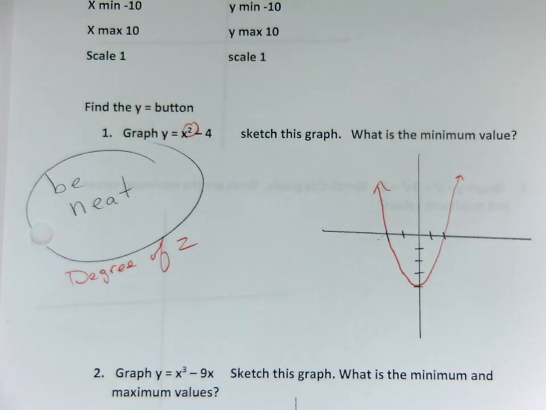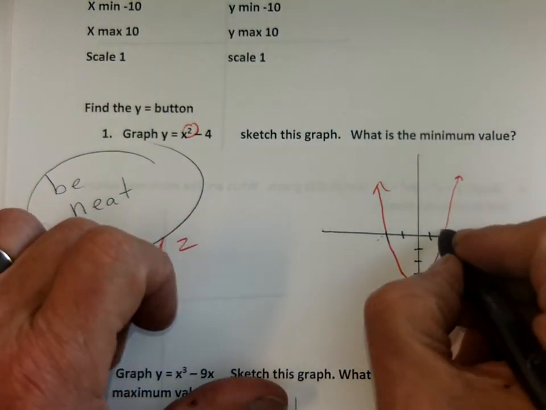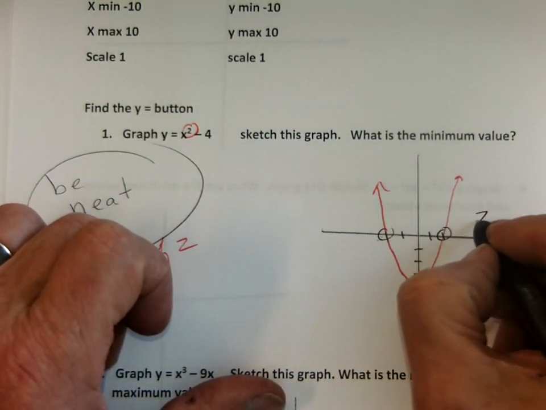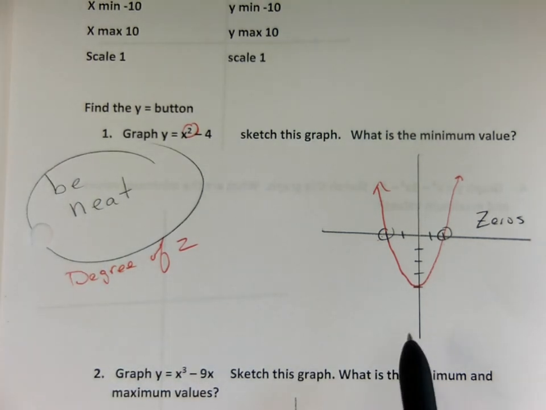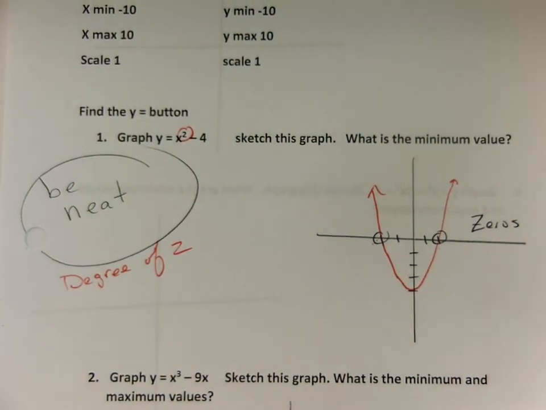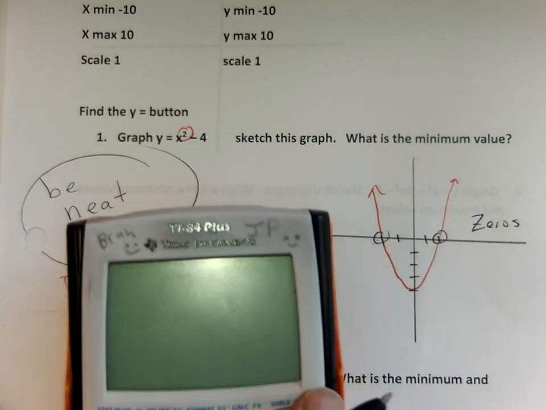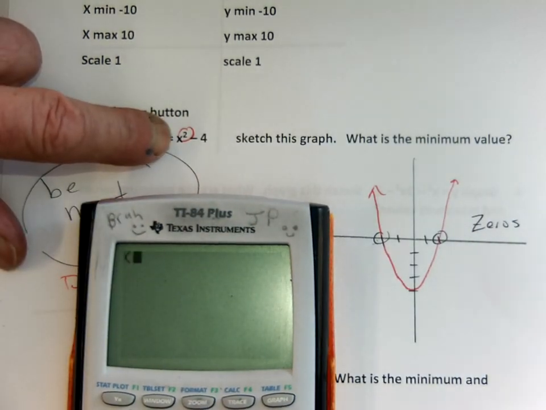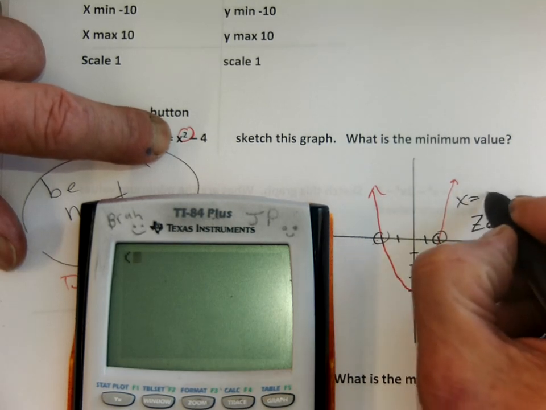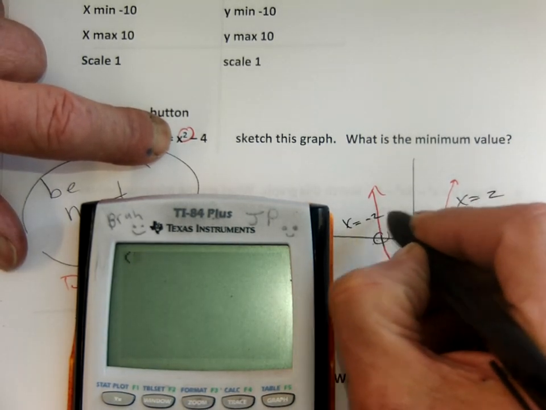So these are called zeros for a couple of reasons. One reason is if I were to plug 2 into my equation, check it out. X equals 2, x equals negative 2.